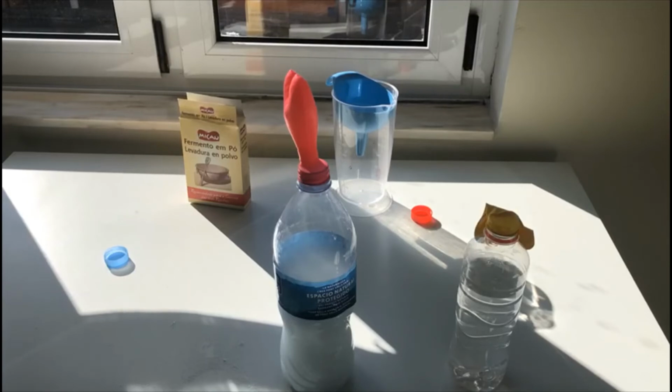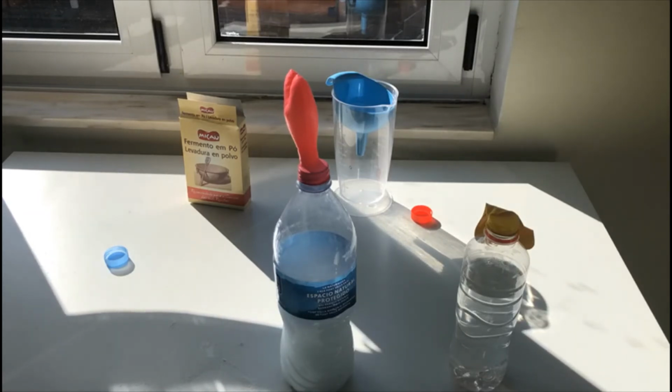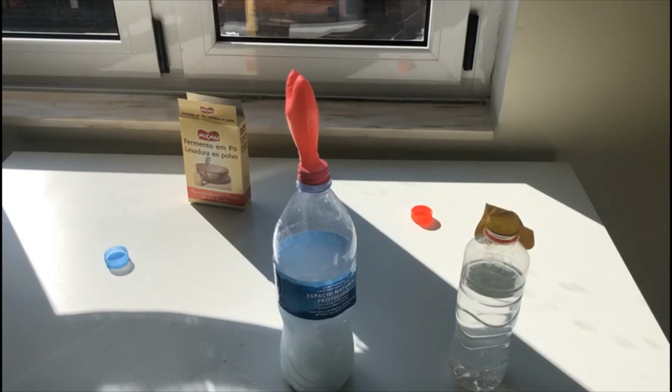As the time goes by, we can see how only one of the balloons is inflating. The balloon only inflates when there is yeast, so our hypothesis was correct. The yeast was what made the pie grow and puff up.